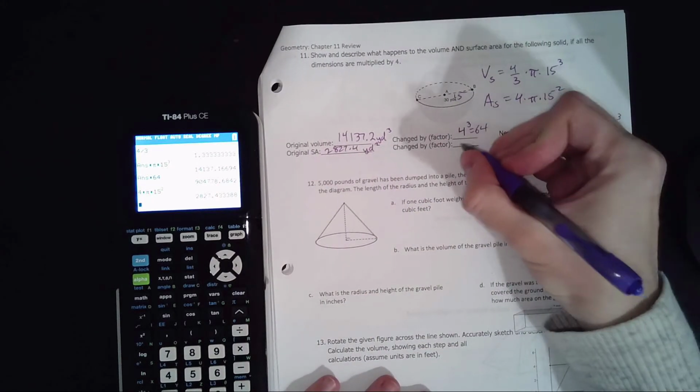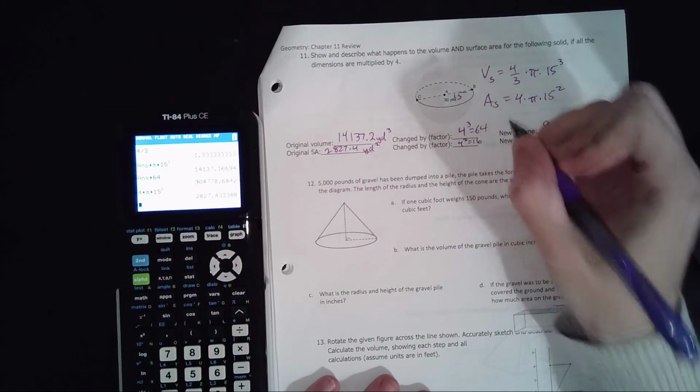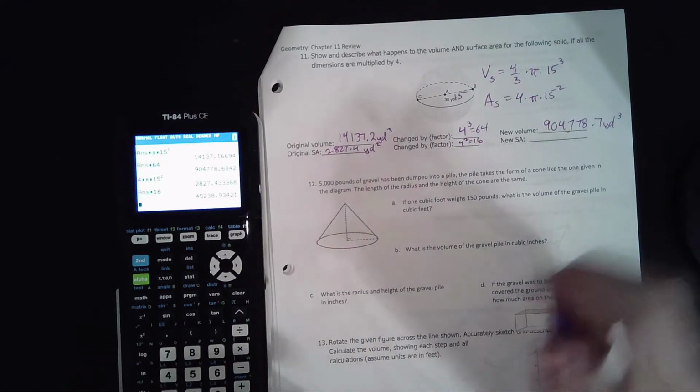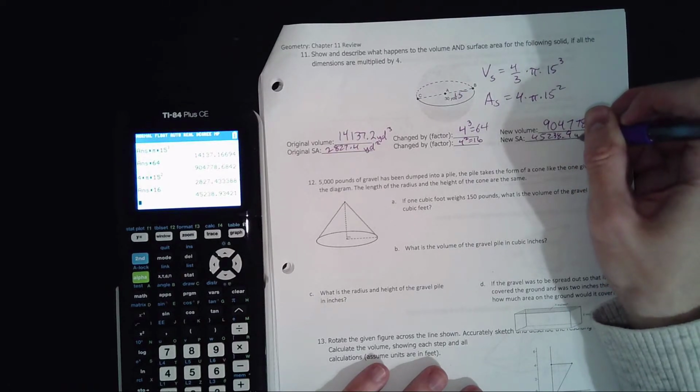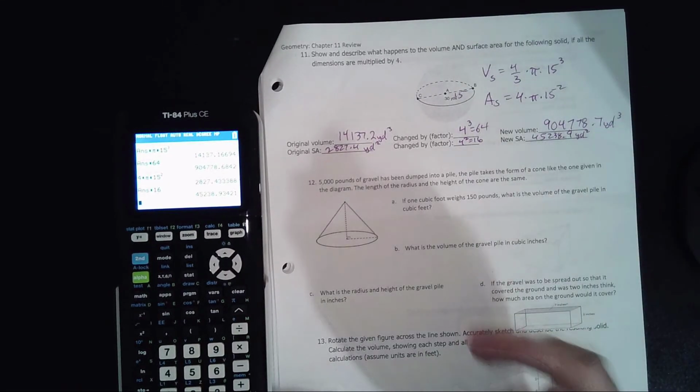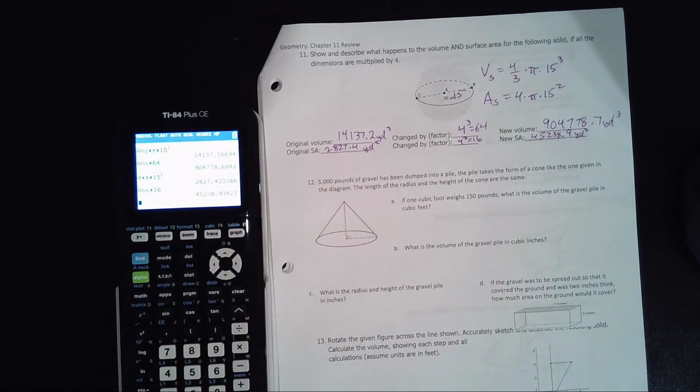The change by factor here, because it is area, doesn't go cubic, it goes squared. So we're going to multiply instead by 4 squared, which is 16. So we multiply by 16, which is 45,238.9 yards squared. And if you had a slightly different answer because you ended up with a 0.2 or whatever, everything is cool.